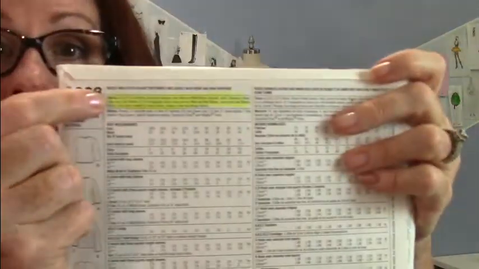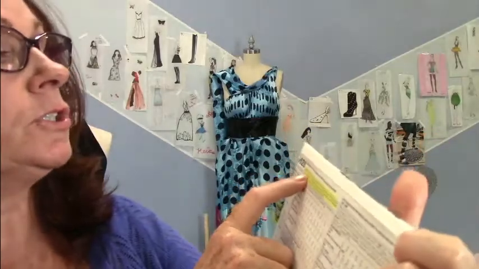Because when you go in to look at patterns, you look at the back, and it will say suggested fabrics. I have a lot of students who are always asking, what kind of fabric do I use? You start here, because the designer made this pattern and was giving suggested fabrics. It doesn't mean you have to use that one. It doesn't mean that there aren't others out there that you can use.